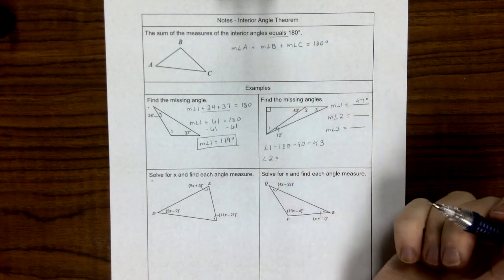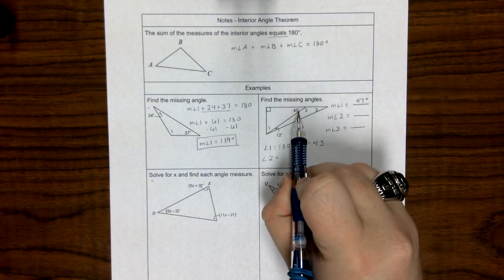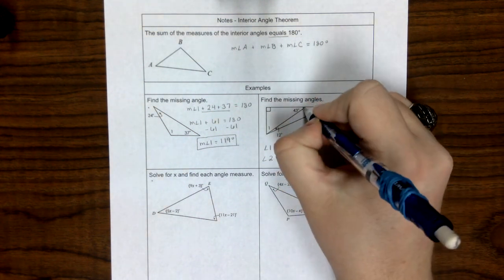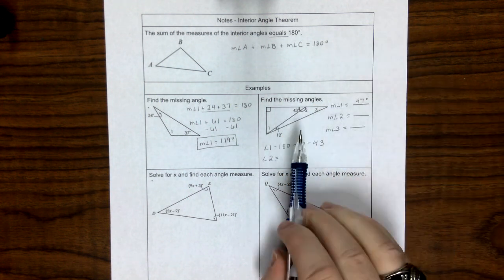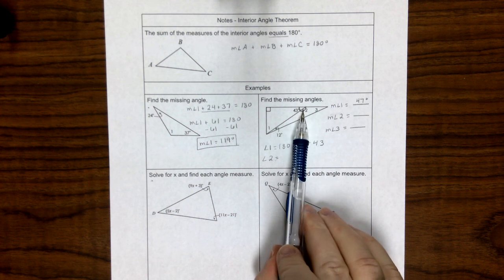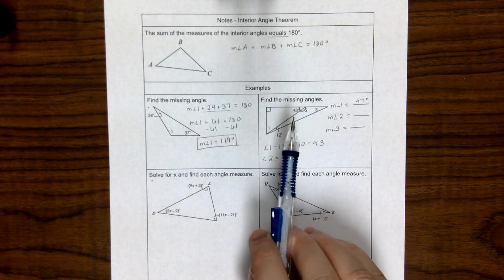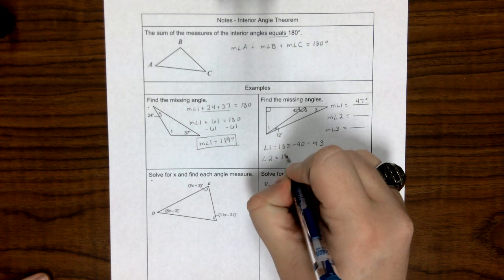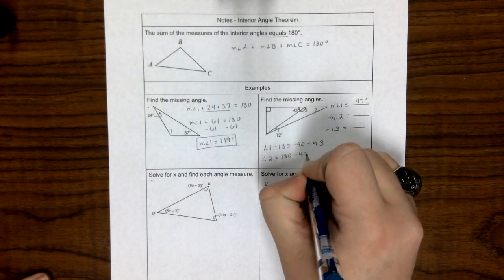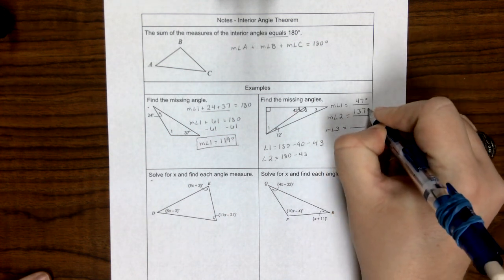Angle 2 is a little bit of a different story. Notice that it's right here adjacent with the 43. And so I'm noticing that those two are a linear pair. So when you add their measures up, they should get you 180 degrees. Okay, you could also think of them as being supplementary. And so supplementary is the 180, and so I'm going to subtract the 43. That will get me angle 2, and when I do that, I end up with 137 degrees.